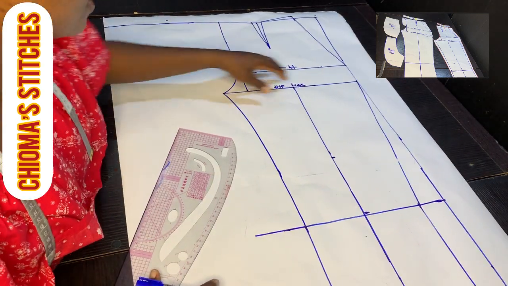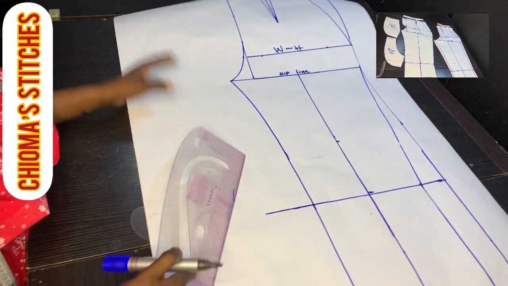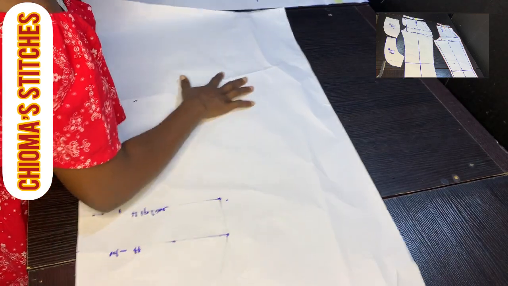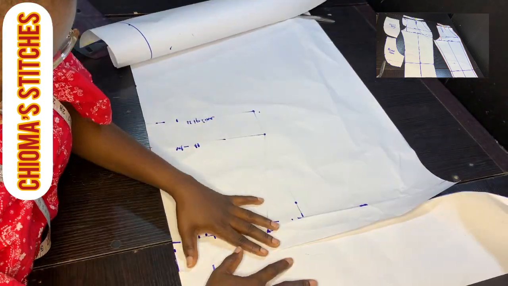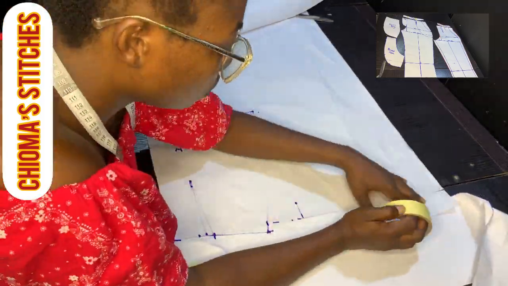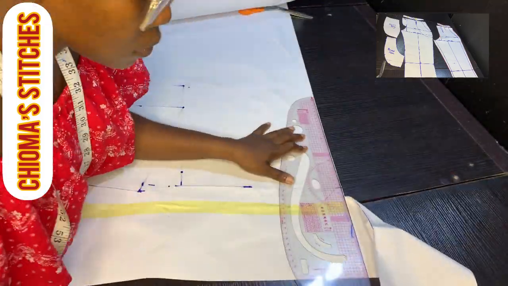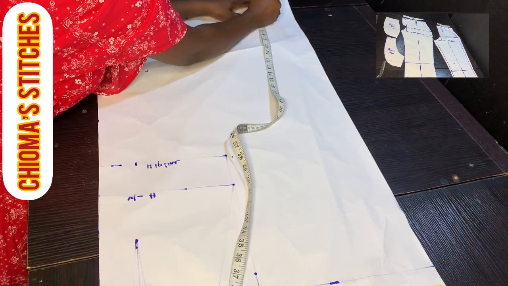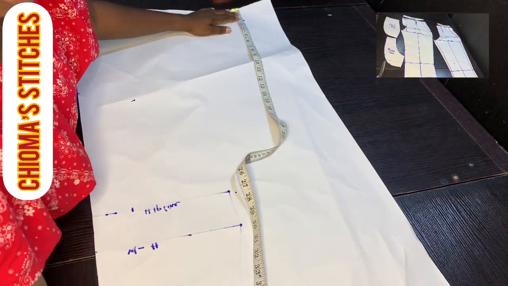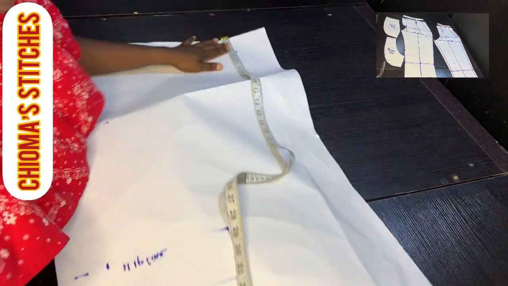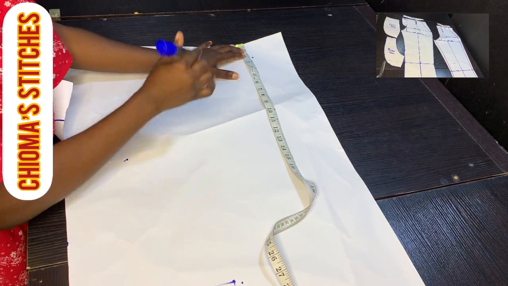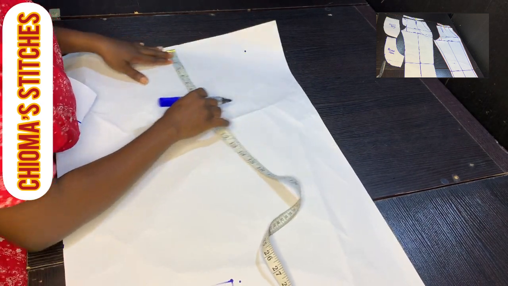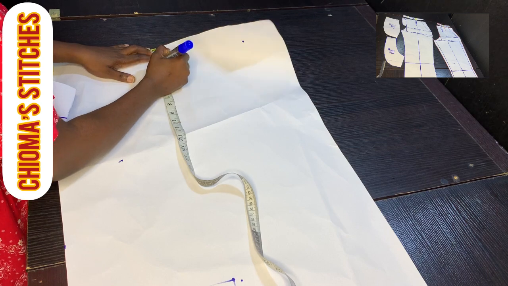Okay, so let's get to it. Just like we extended the length of the front piece, we're also going to extend the length of this one by adding extra paper so it will get to 38 inches. So I'm going to mark out the 2 inches and 3 inches the way we did it for the first one, and then we'll continue.